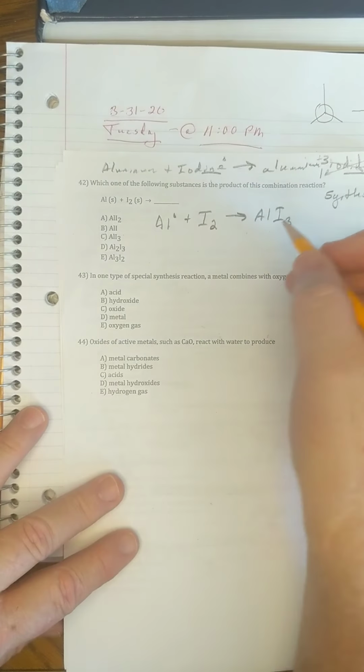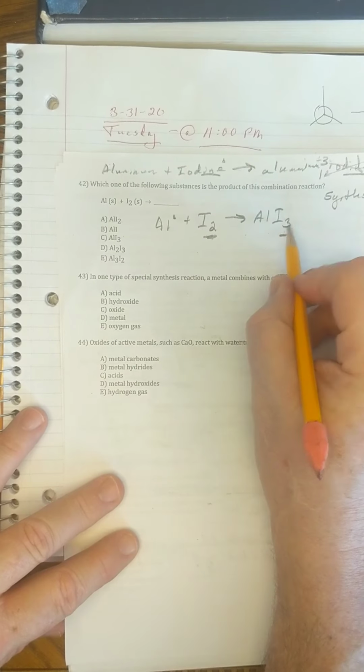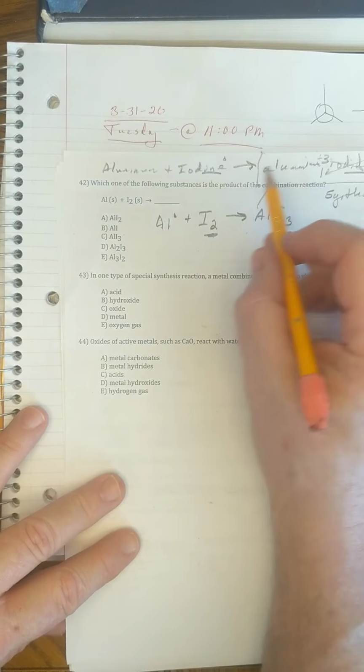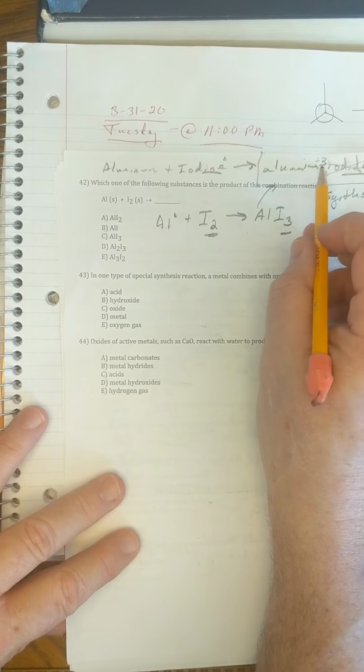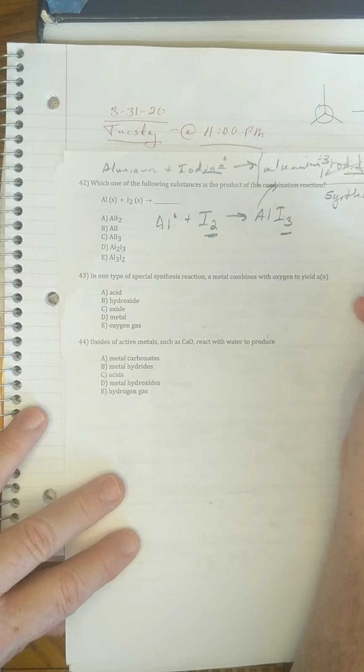Now I picked this reaction because there's a 2 here. This 3 has nothing to do with this being diatomic. The 3 comes from your ratio of aluminum reacting with iodine. Aluminum turns into a cation with the +3 charge. Iodine's a -1, so it's always in a 1:3 ratio.